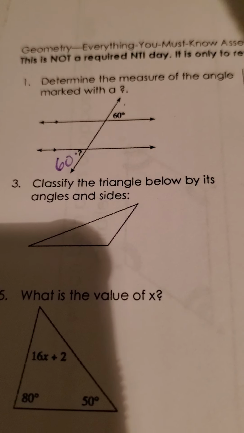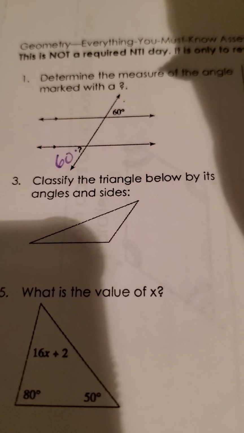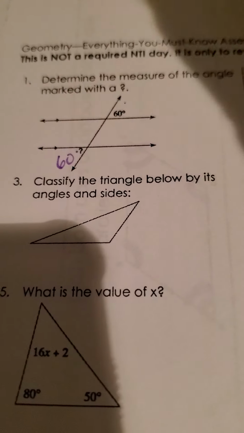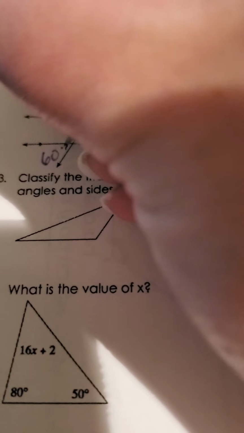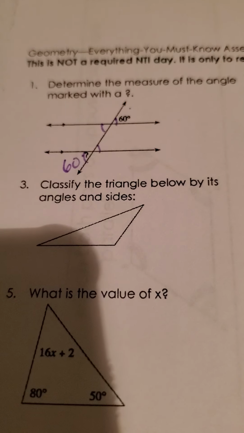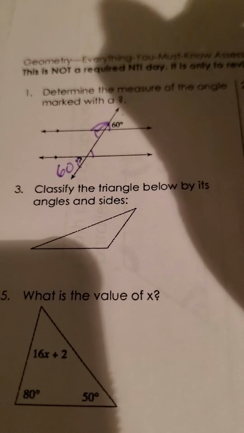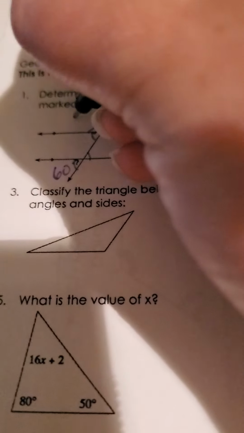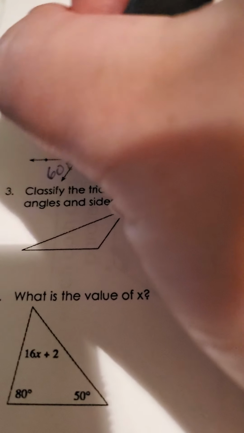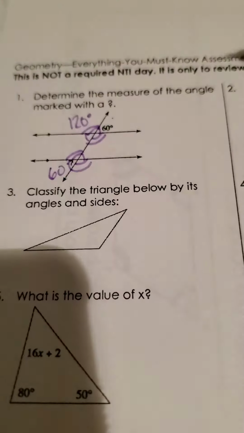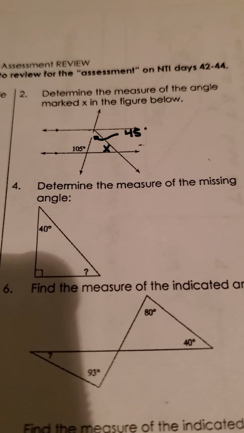Another way to think about it is that all of the acute angles are congruent to each other. So all the acute angles in this picture would be 60 degrees. This one over here is also acute, this one is acute, this one is acute. And then all of these big obtuse angles like this one here would be 180 minus 60, so all of these would be 120. That big obtuse angle, this obtuse angle, and that last obtuse angle are all 120.